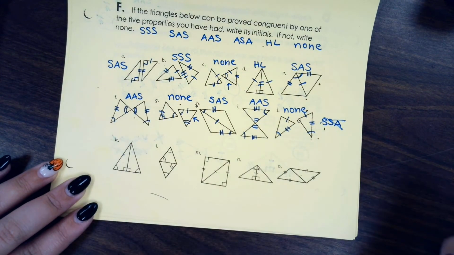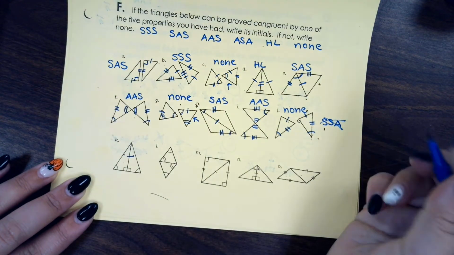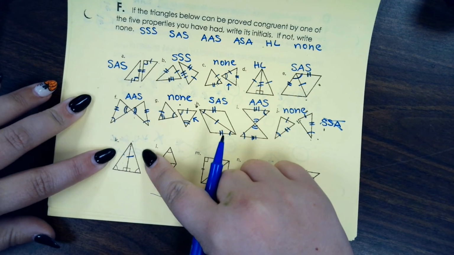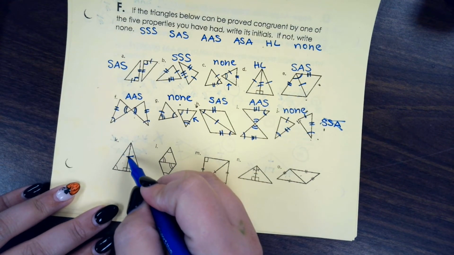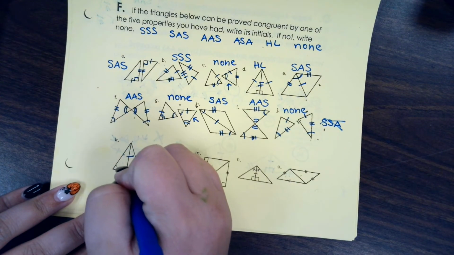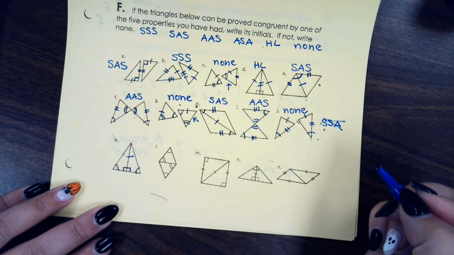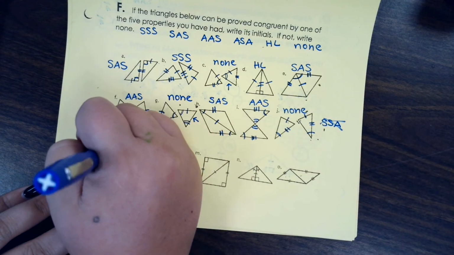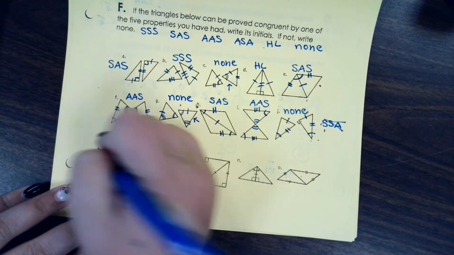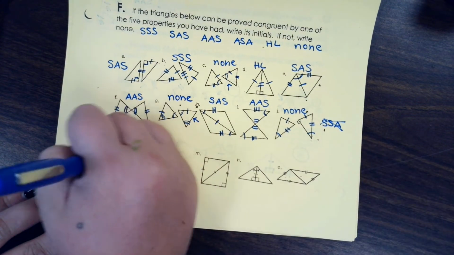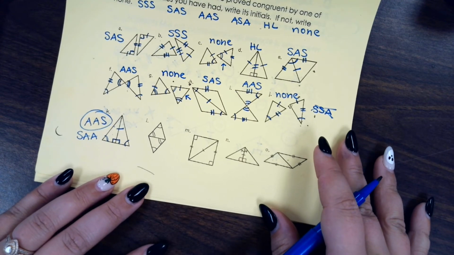All right, last row here. K, we've got a right angle, so we're thinking maybe it's hypotenuse leg. All right, they share a leg, but we don't know anything about the hypotenuse. All right, back to the drawing board. So we've got a side, angle, angle. Is that an option? Absolutely it is. We can prove these by angle, angle, side, or side, angle, angle. Whichever way you write it is fine. This is how you will see it written most of the time.